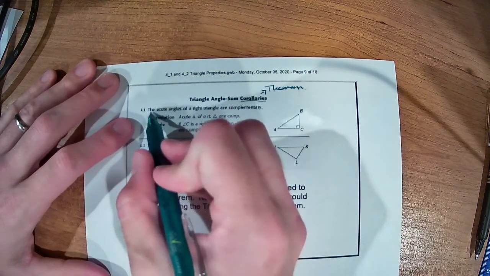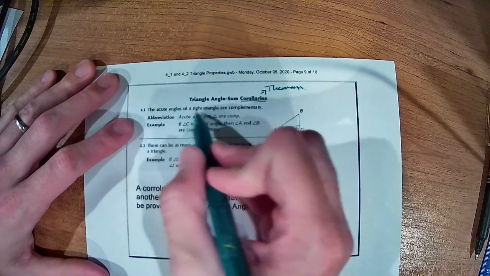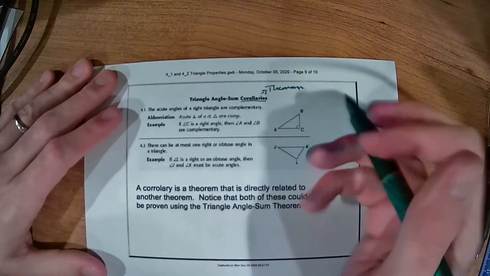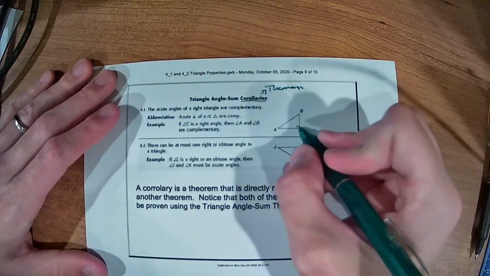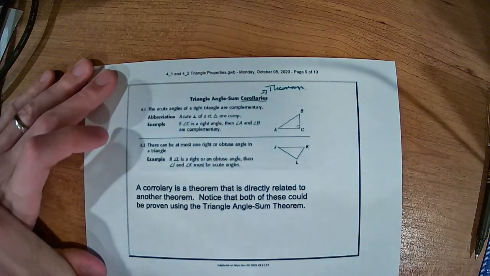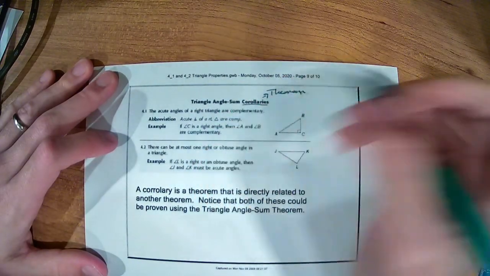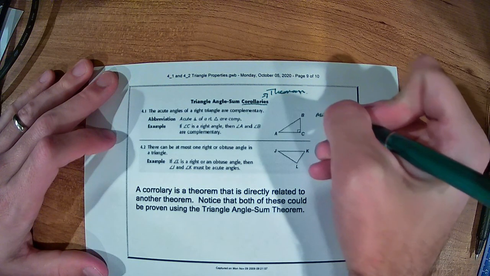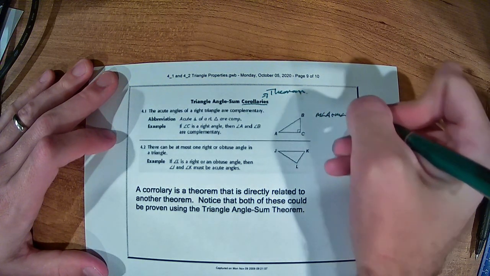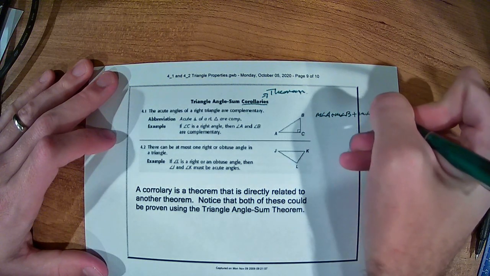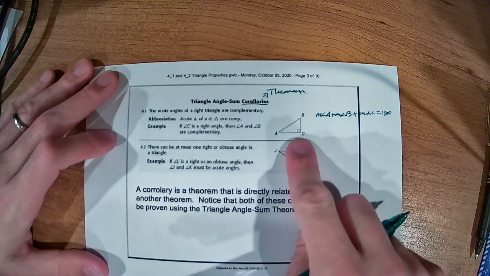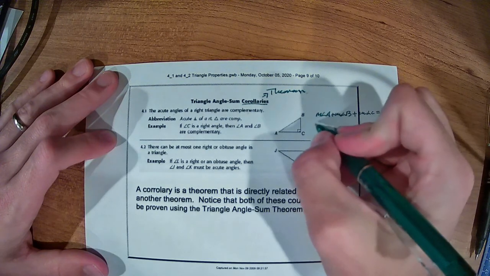So take a look. In this corollary, we're told the acute angles of a right triangle are complementary. So let's think about that. Here's a right triangle, ABC. I know that angle C is the right angle. Because of the triangle sum theorem, I know that the measure of angle A added to the measure of angle B added to the measure of angle C all has to be 180 degrees. But remember, we said this was a right triangle, so angle C is 90 degrees.